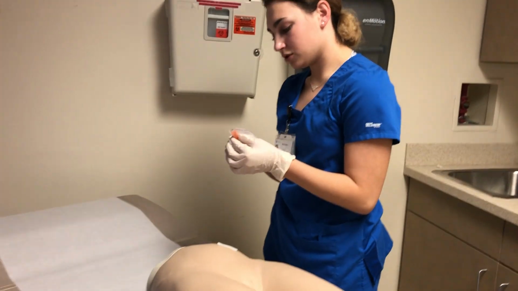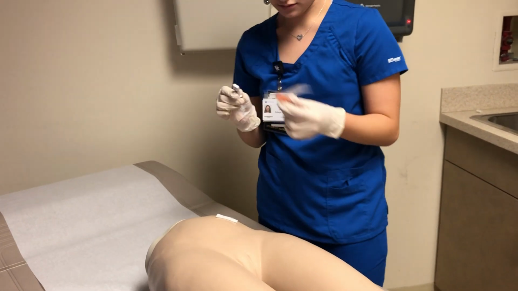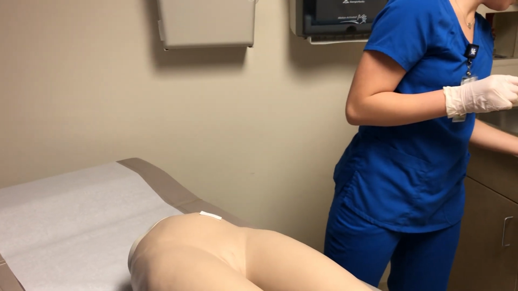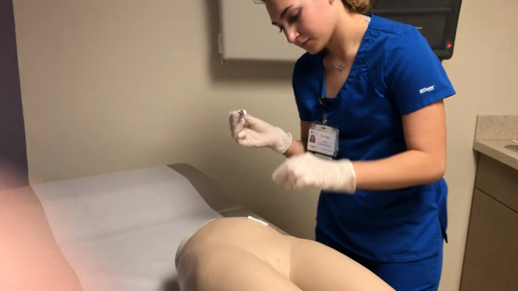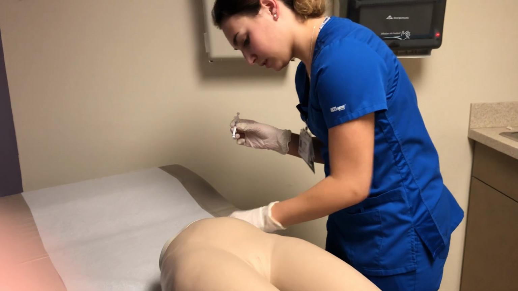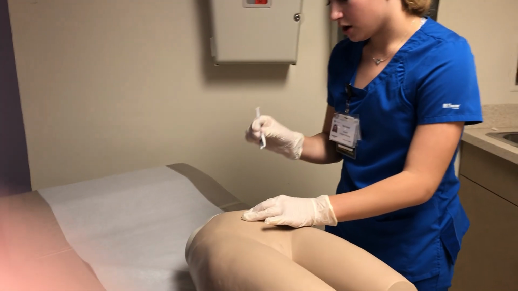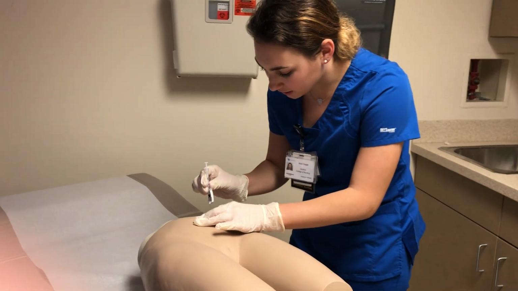I'm going to remove the cap. I'm going to remove the alcohol prep wipe. I can pinch up 2 inches of skin, so it is okay to give the injection at a 90-degree angle.